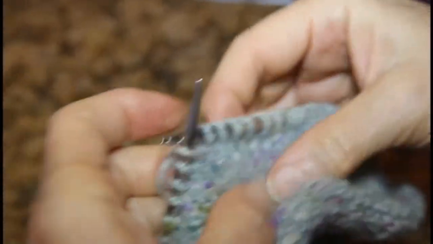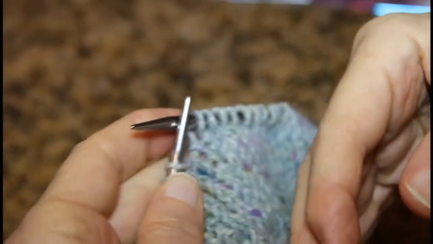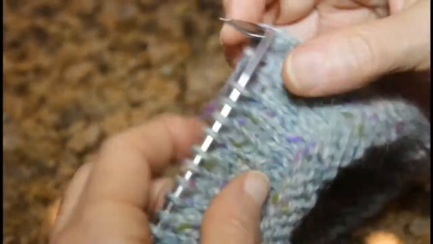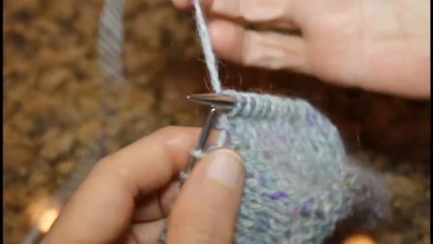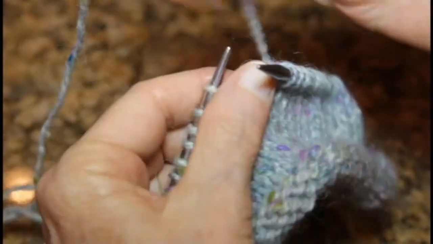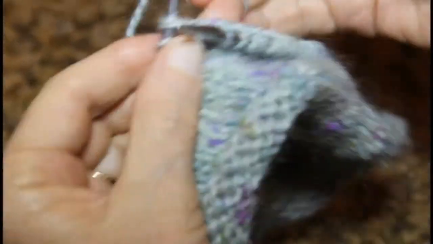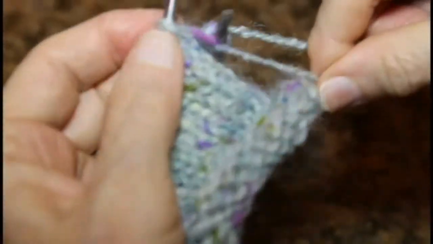All right, now what would it be like if we wanted to make the bump come to the front? Instead of all those bumps going to the back, how can we get the bump to come to the front? Well, this is what we call purling. Let's take our yarn and bring it to the front between the needles. Now notice, I'm not going over the needle. I'm not wrapping around the needles. I'm not doing anything except simply bringing it between the needles, and now the yarn is in front.